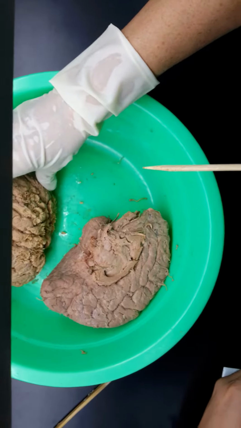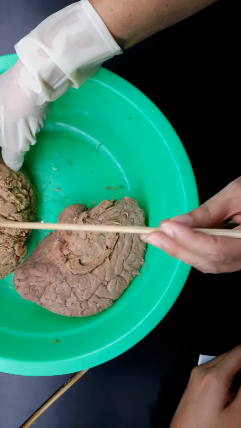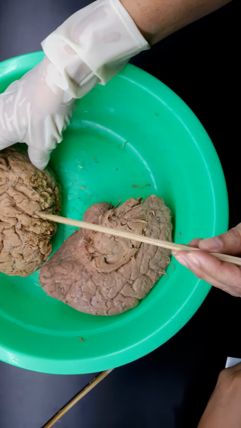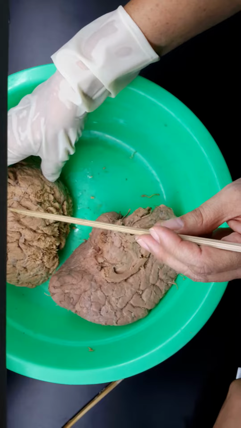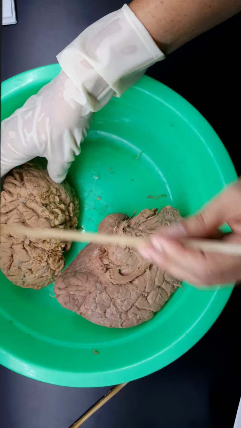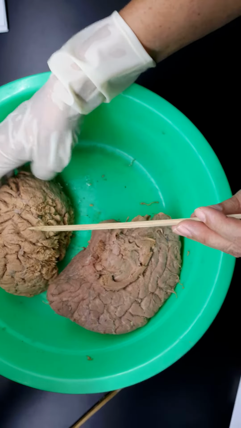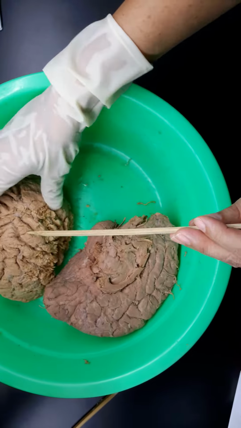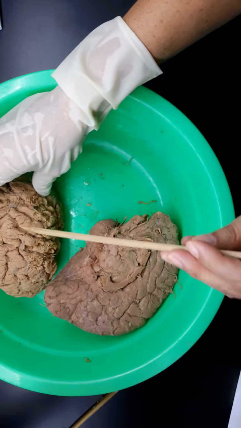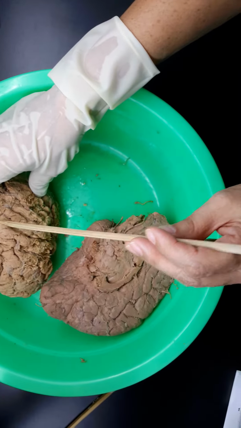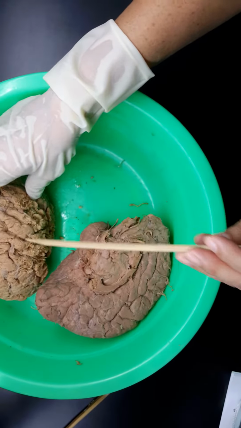Where's your central sulcus? Where? This one? Okay, so this one. That's your central sulcus. Okay, so if that's your central sulcus, this is your precentral gyrus. This is your postcentral gyrus. So, you said lateral sulcus or Sylvian fissure, central sulcus, precentral gyrus, postcentral gyrus. So, let's go to the frontal.